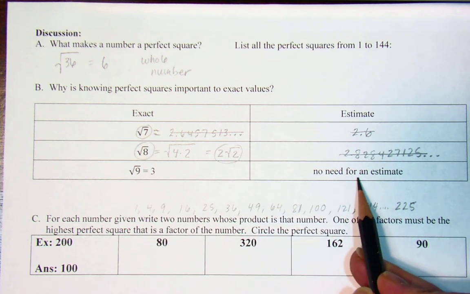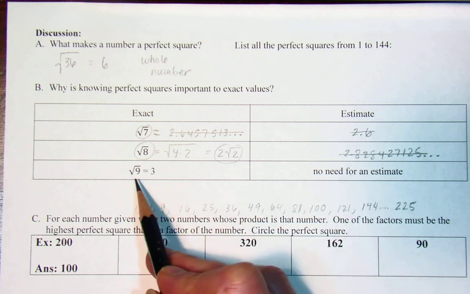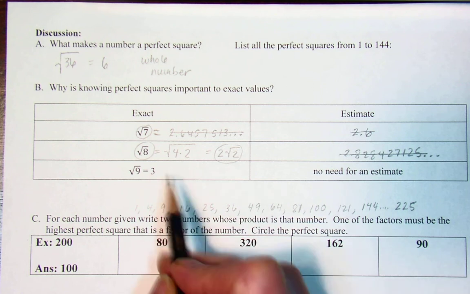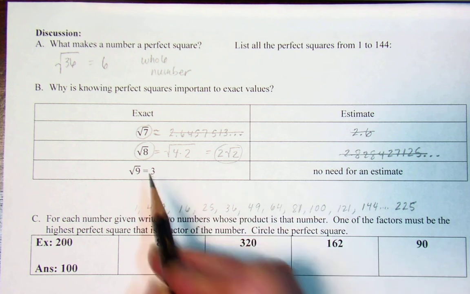And there's no need for an estimate for the square root of 9 because it is a perfect square and its square root is a whole number. Both of these are the exact value, although again, this one is simplified.